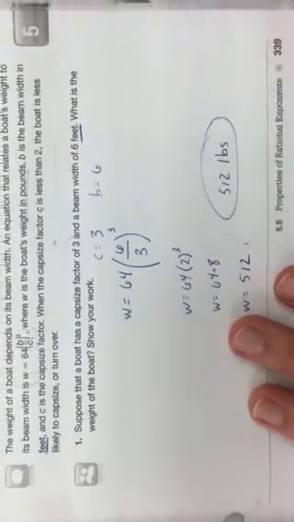Okay? So the next problem, if you turn over your page, is the same kind of problem. Number 2, suppose a boat has capsize factor of 3 and a beam width of 9. So it's really only changing this part. So I want you to do number 2 on your own. And then 3, explain how you calculated answers to questions 1 and 2. This is just telling you to use words to explain what you did here. So do that on your own.